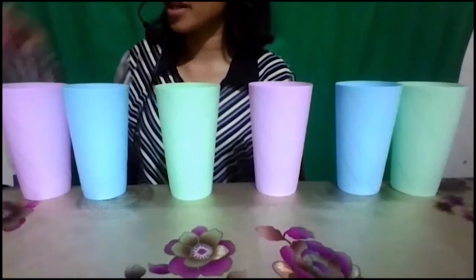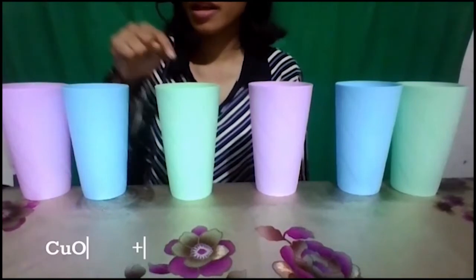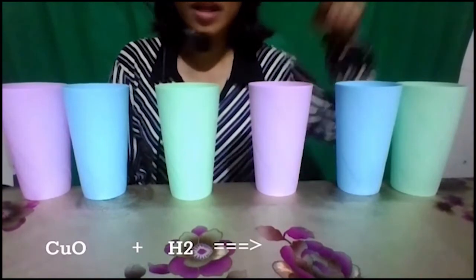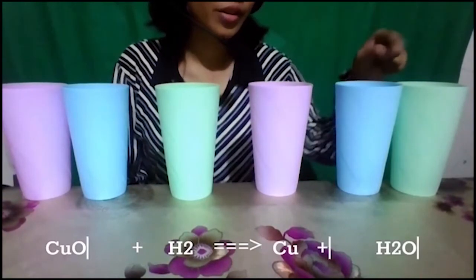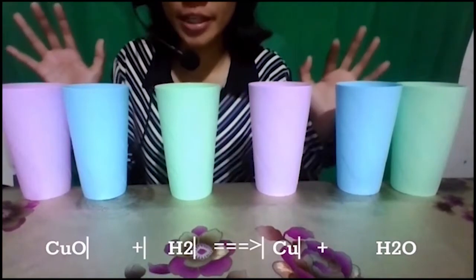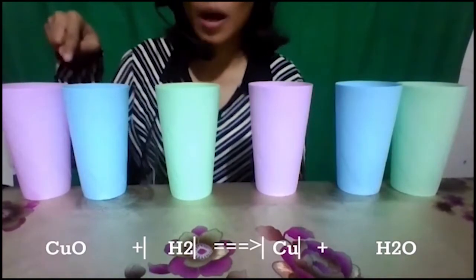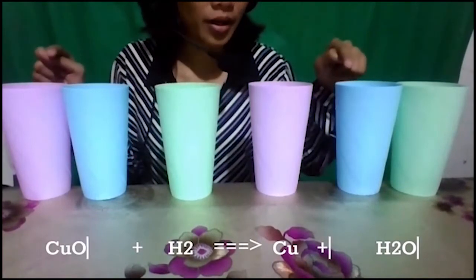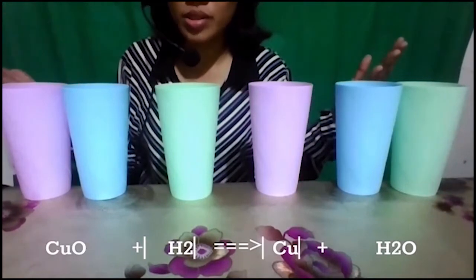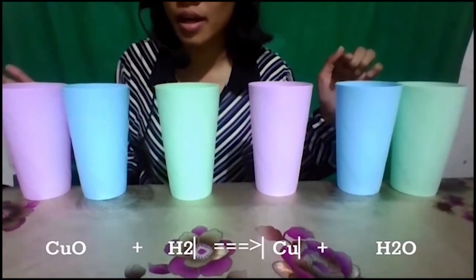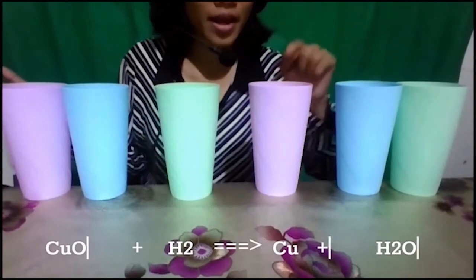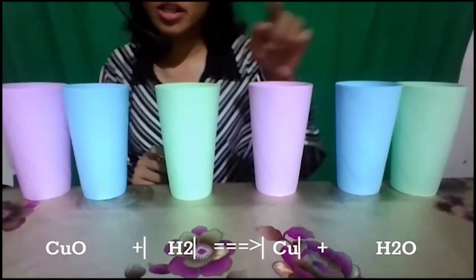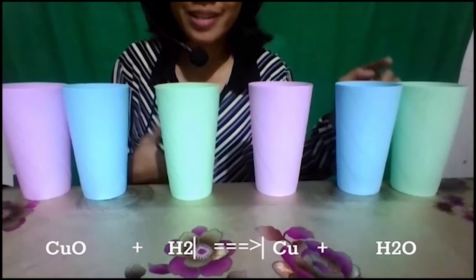Let's say we have copper oxide and hydrogen. So the products will be copper and water, or H2O. What happens in this reaction is that the copper from the copper oxide becomes copper, meaning it's reducing. It is losing an oxygen and it has become copper. And the hydrogen here is now forming H2O. It is gaining an oxygen.